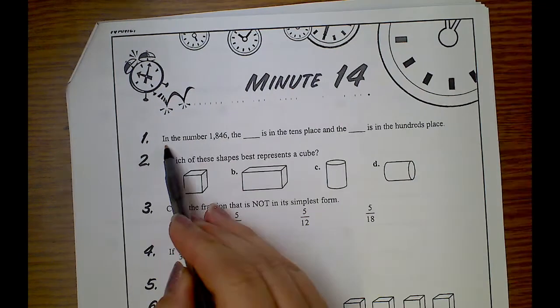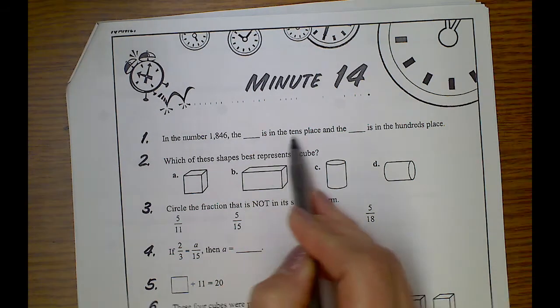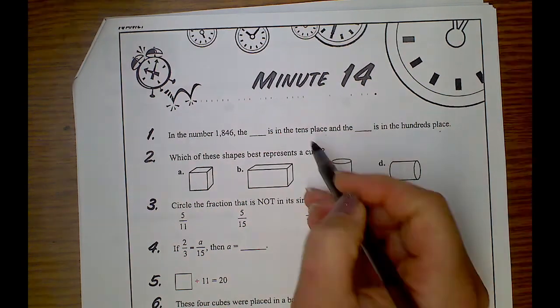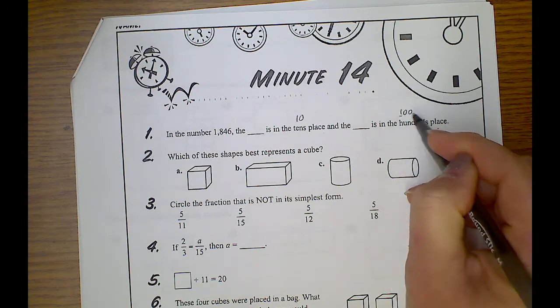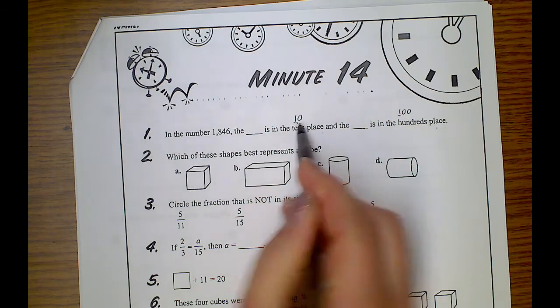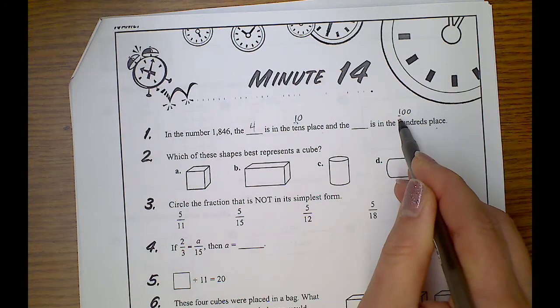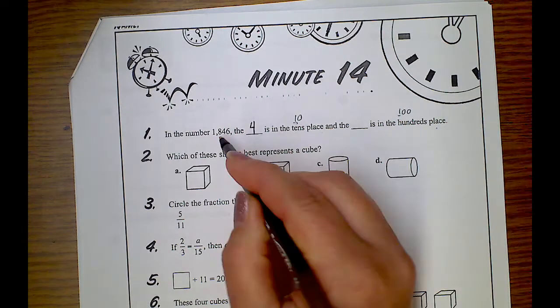In the number 1846, the blank is in the tens place and the blank is in the hundreds place. So they go out of order. Tens looks like that, hundreds looks like this. So we're looking for the one with the second one in would be a 4. And the third one in would be a 8.